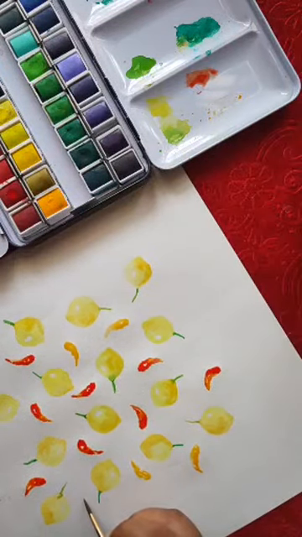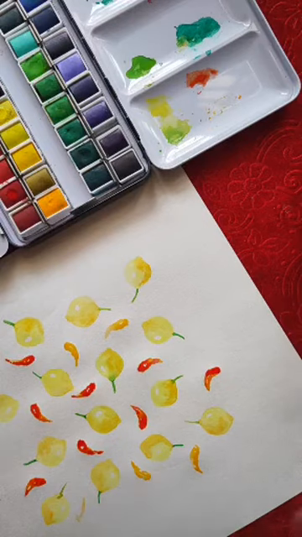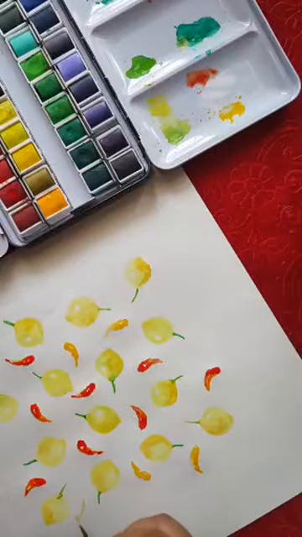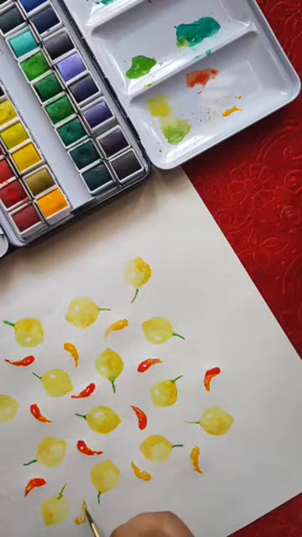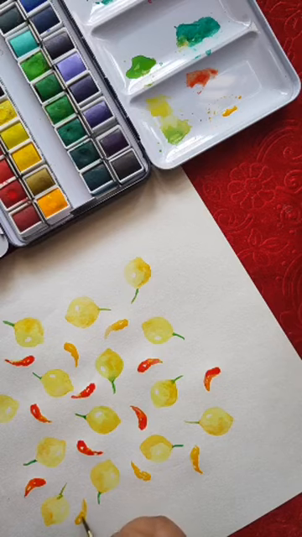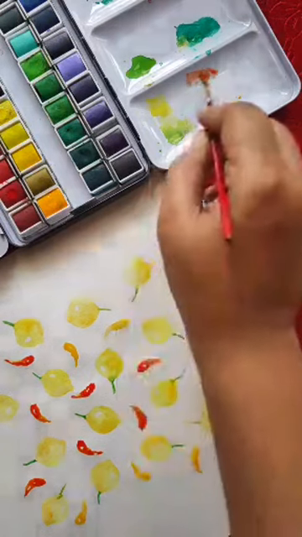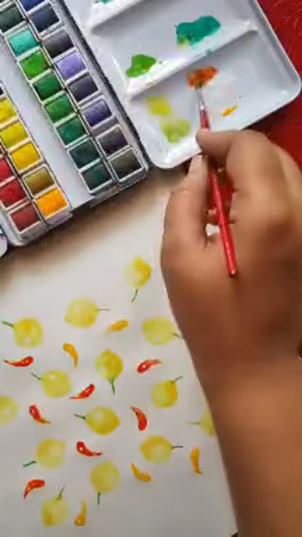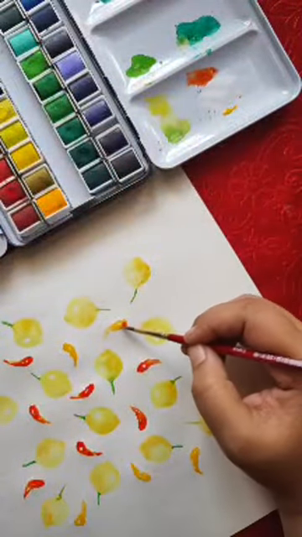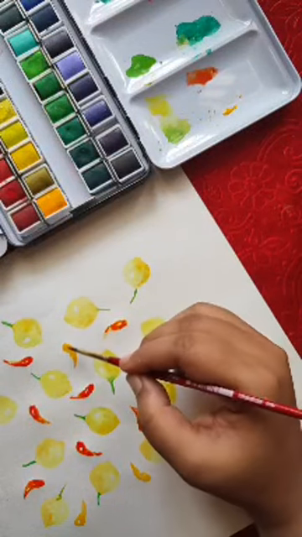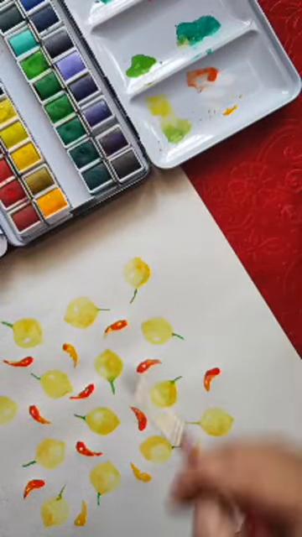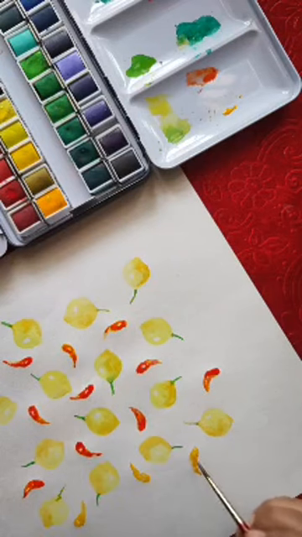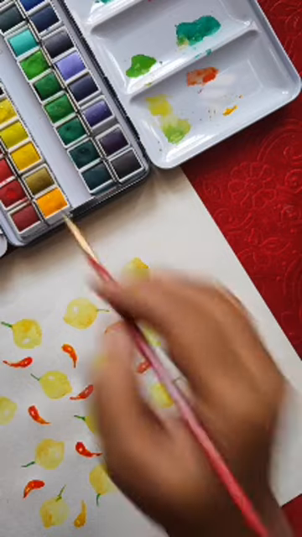I'm just making sure they're interspersed. Get in that red. Drop it in. Drop in a bit of red here. A little bit here.